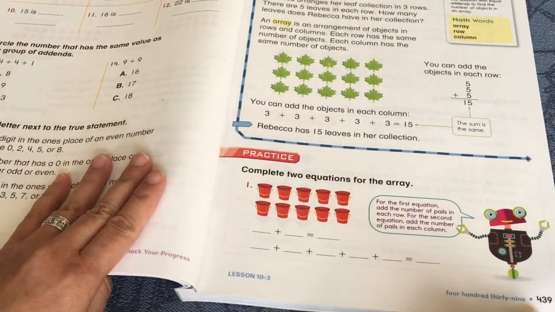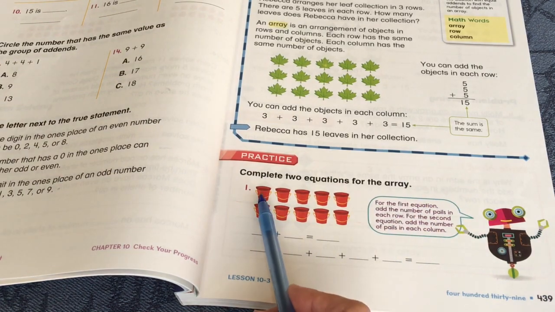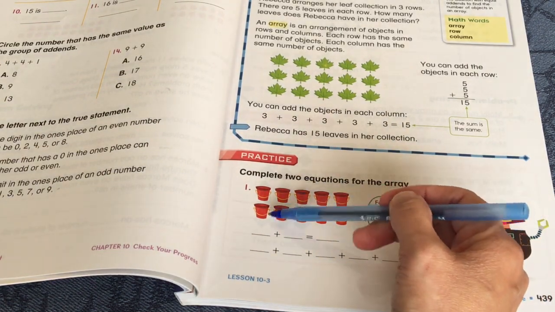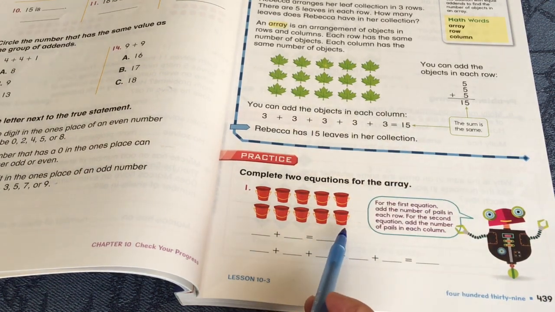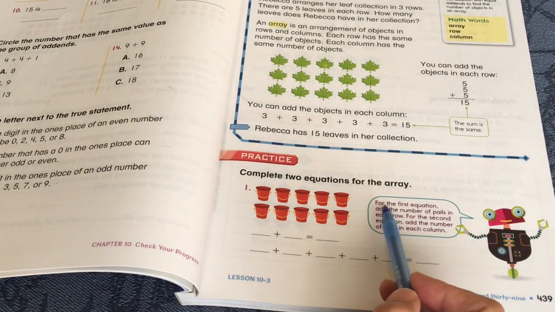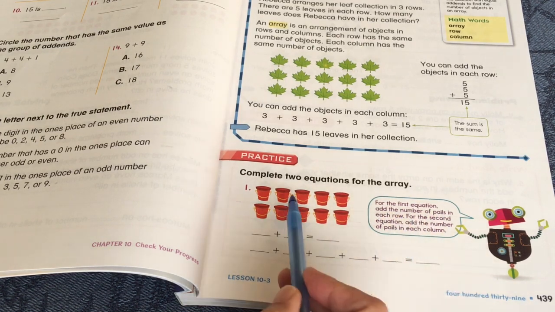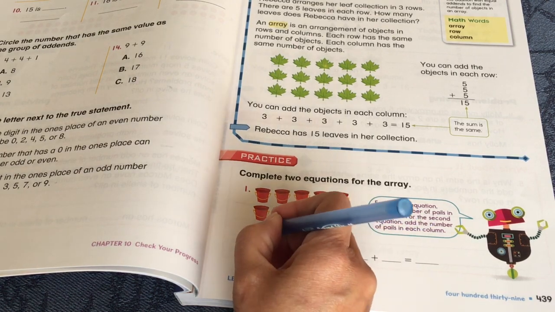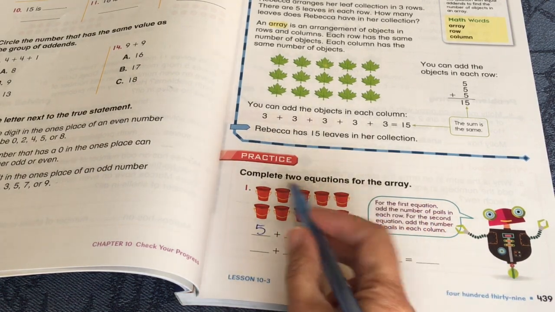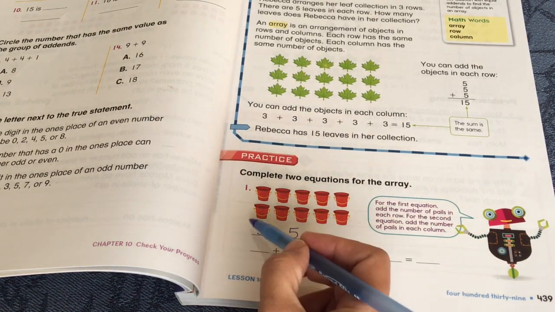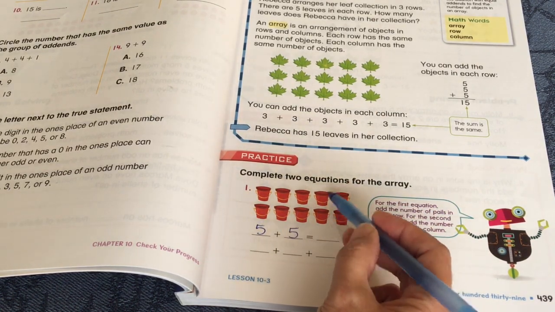And this is an arrangement of objects in rows and in columns. First, I'm going to find the row. It says for the first equation, add the number of pails in each row. So I have 2 rows and I have 1, 2, 3, 4, 5. I have 5 in the first row, and you can tell by the picture that I have the same amount in the second row because they're evenly matched.